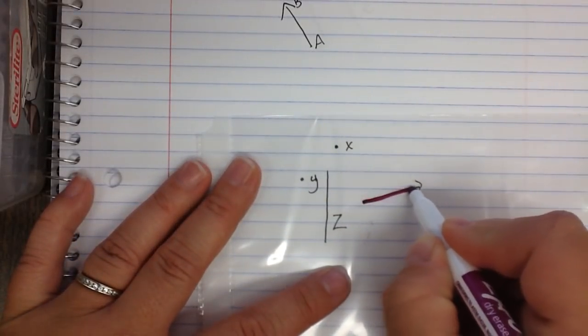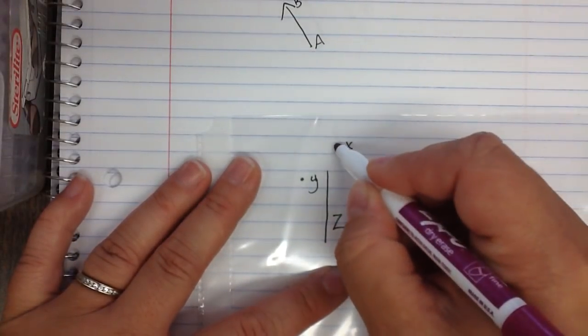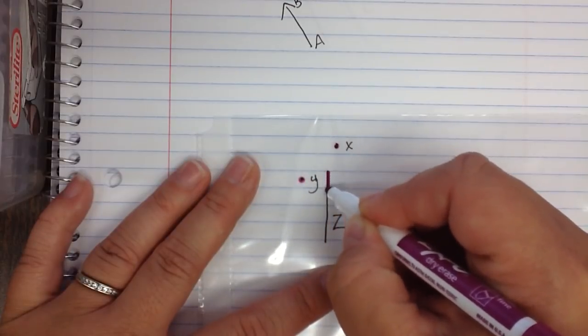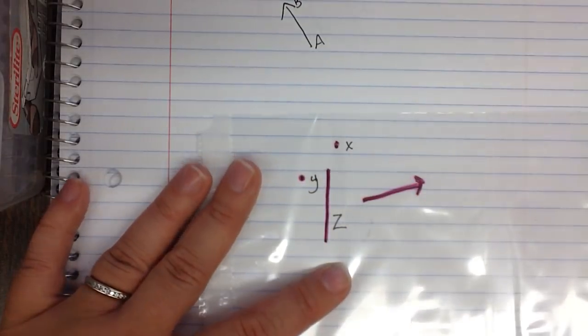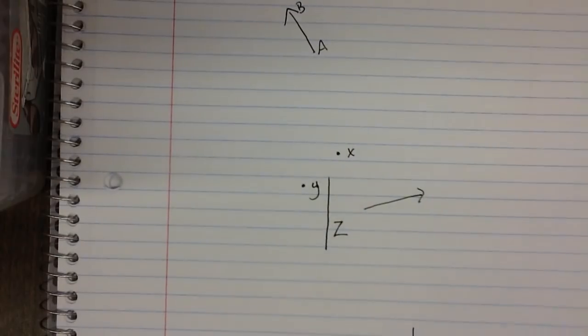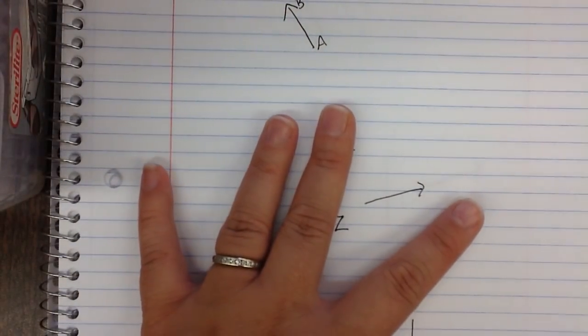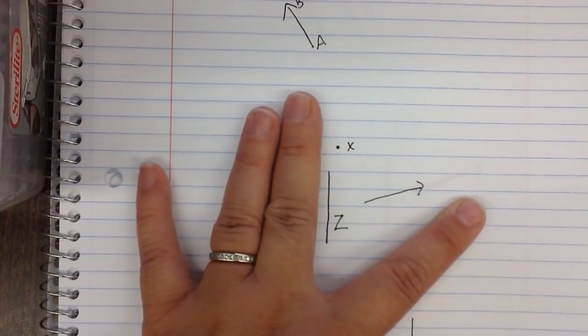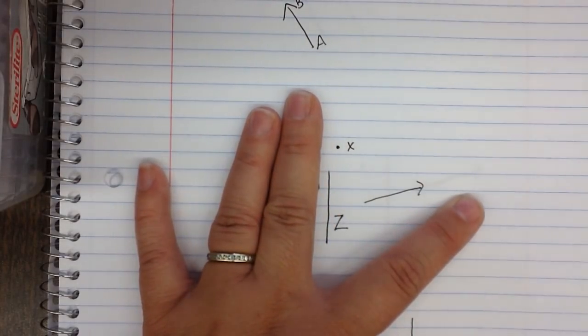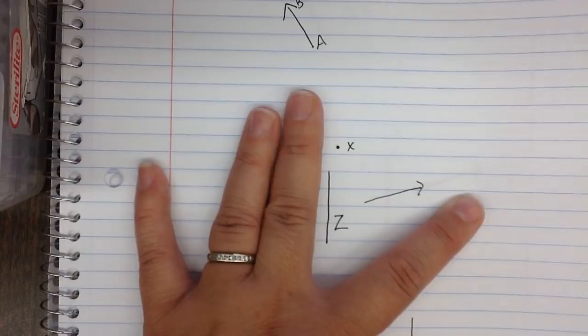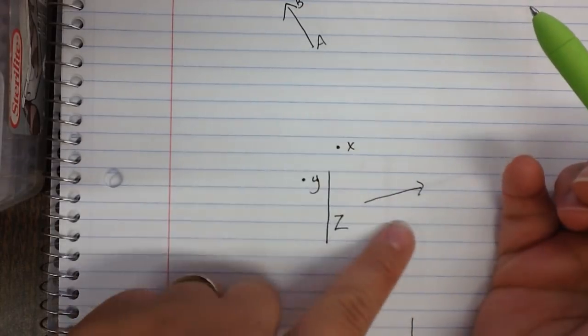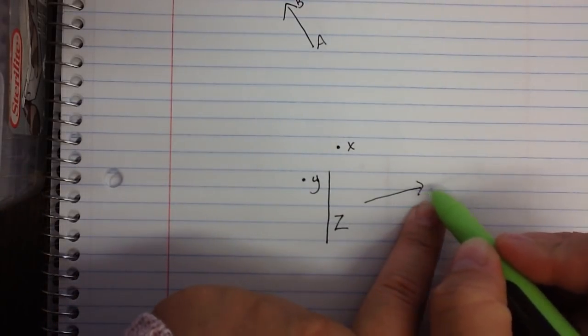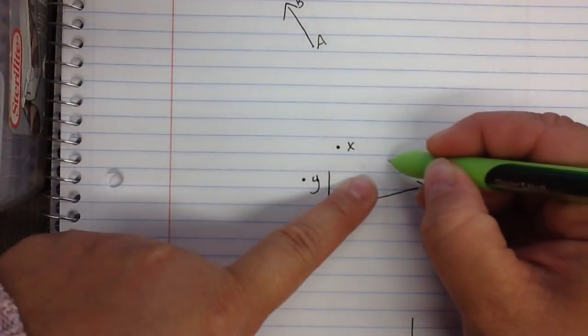Okay, vector X, Y, Z. Okay, so now I'm going to put it under here. I'm going to line it up again. And I'm going to draw this. So now I'm looking through the paper again for my points. Okay, I've lined it up. Here is my vector. So now I'm going to draw right here.